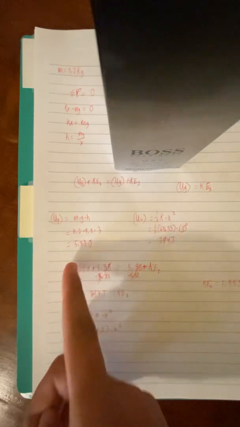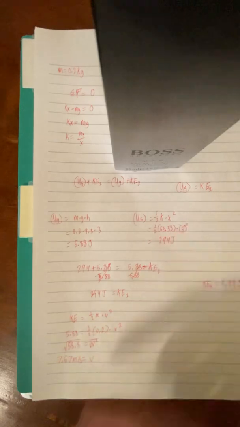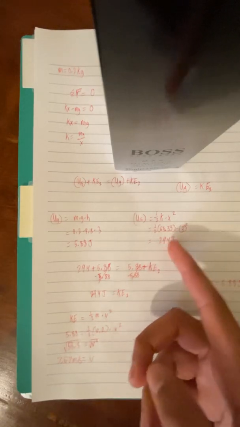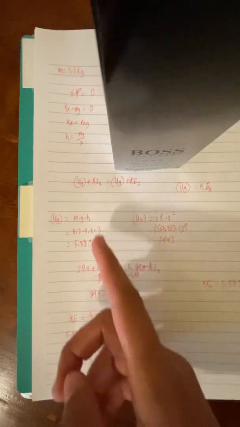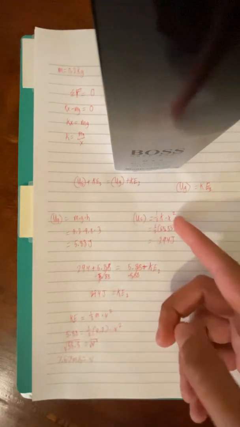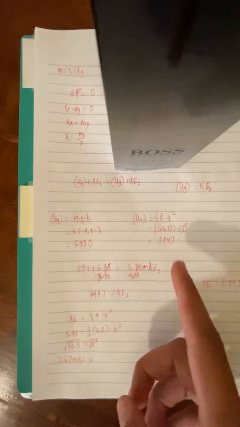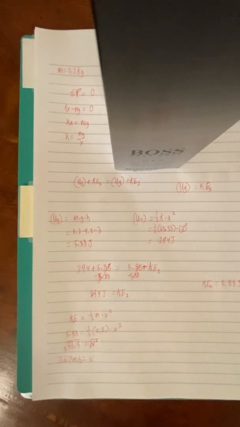That will give us 5.88 joules, joules obviously being the unit for energy. And then potential energy due to spring: half k times x squared, half of k, which is our spring stiffness constant we solved for earlier, and then x squared, which is the displacement. In this case we'll be using 3, not 0.03, because this is the object as a whole, and that will give us 294 joules.